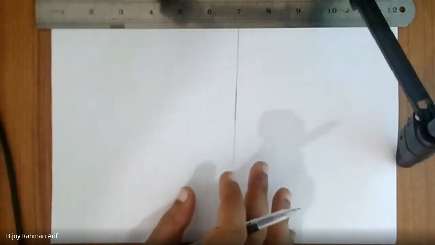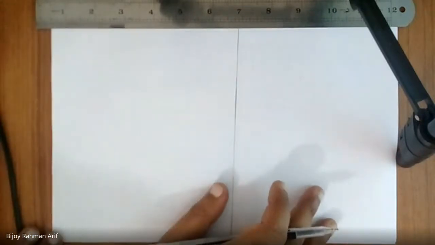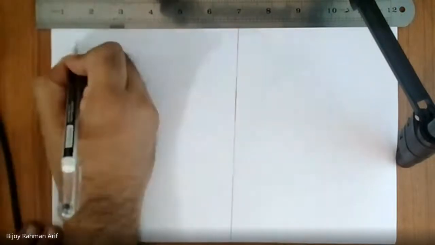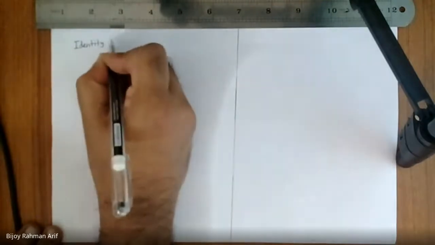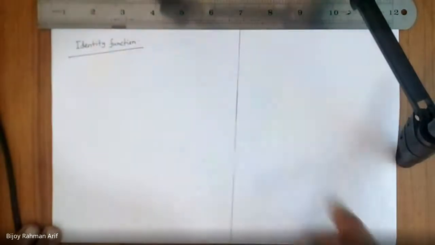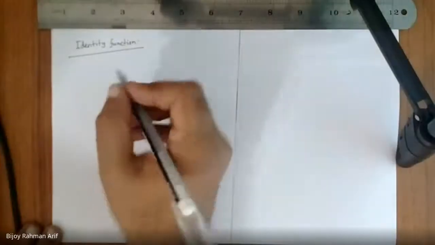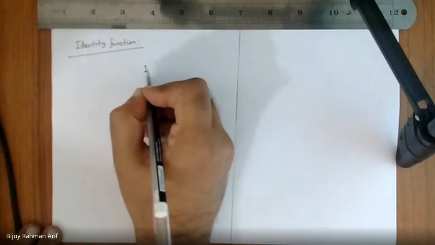What is a reverse of another function? At first, we need to know the identity function. What is the identity function? Anybody? Come on. Always returns the same value. Good. Very good. So let's assume 1. It is represented by a 1.